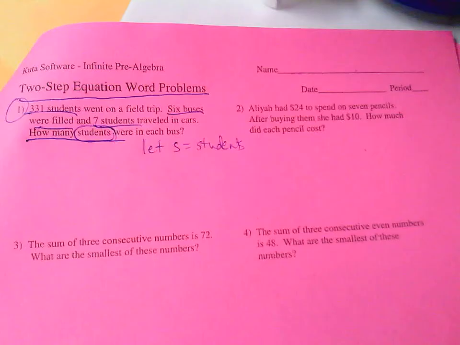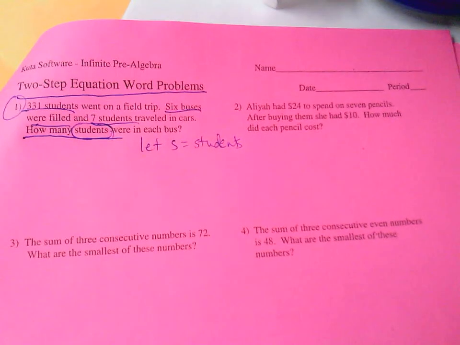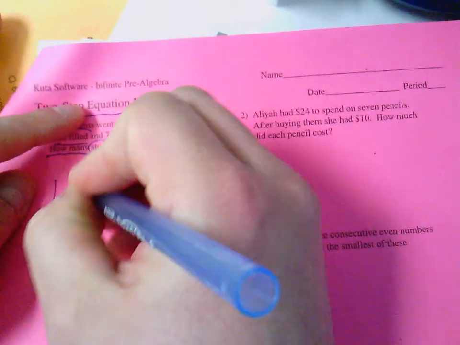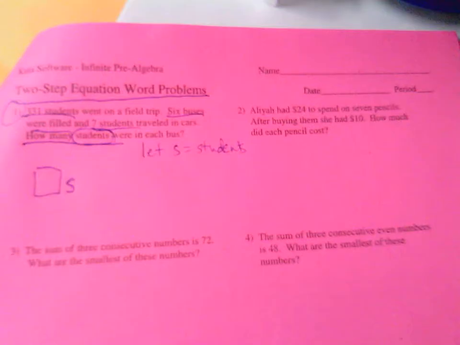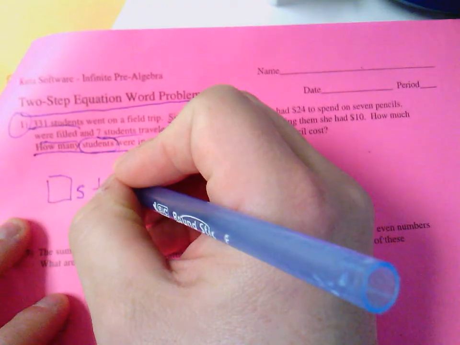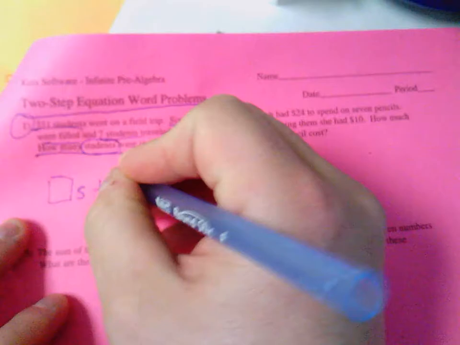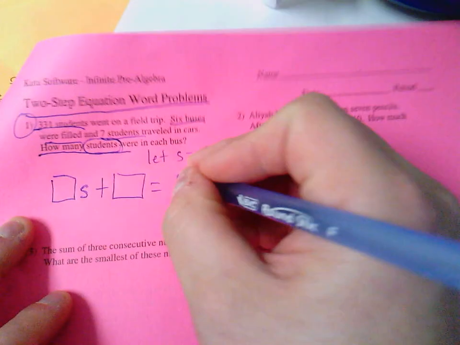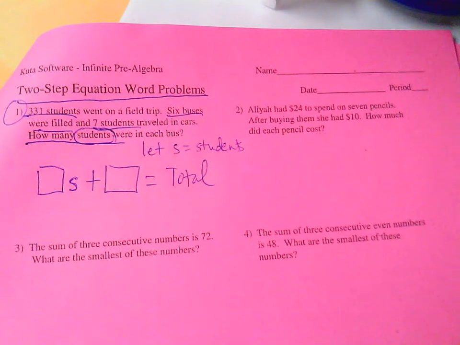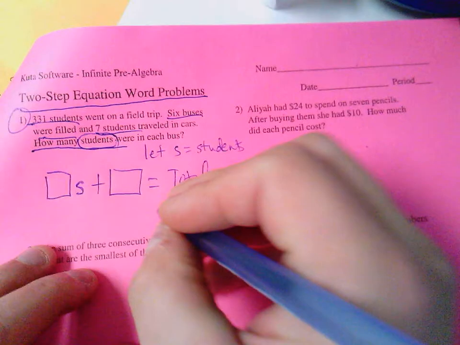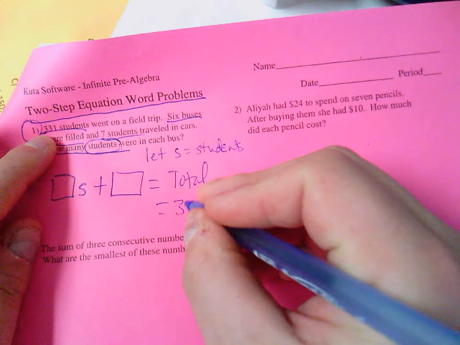All right, so these equations are all going to set up under a general form. There's going to be a number attached to your variable that's going to be multiplied. Then there's going to be an additional amount, and at the end, there's going to be a total. All these equations are going to be set up very similar to this. So the total is the total number of students going on the trip, 331.